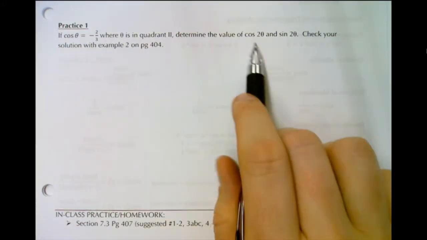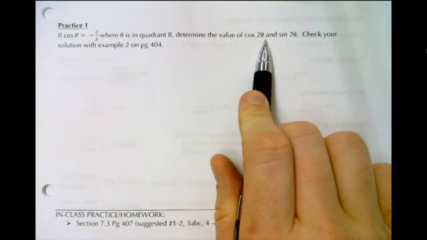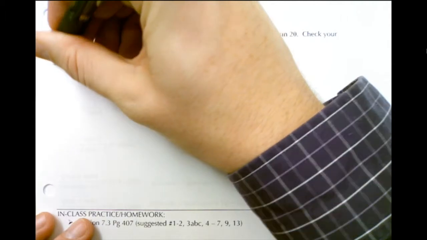The first thing we're asked to determine is the value of cos 2 theta. Well, what is cos 2 theta?